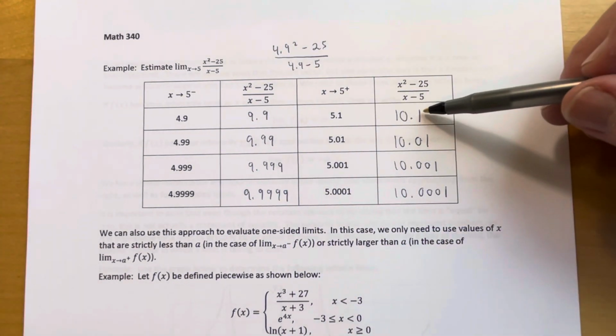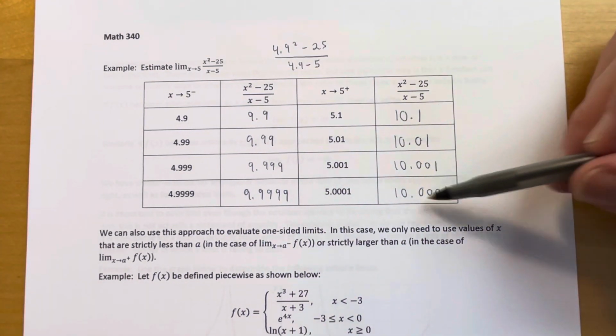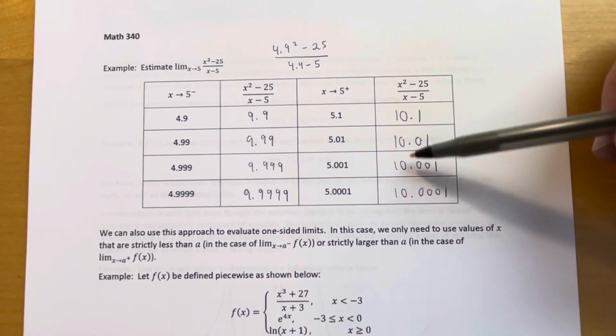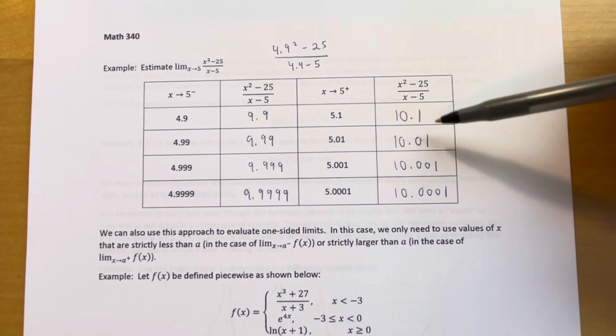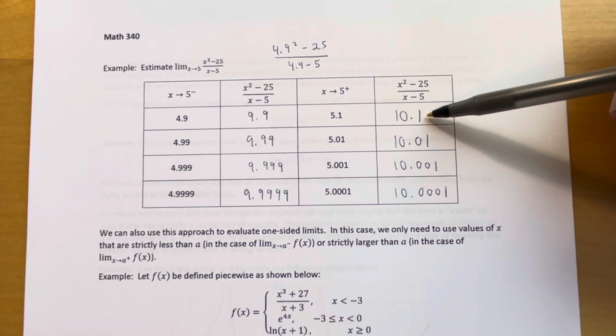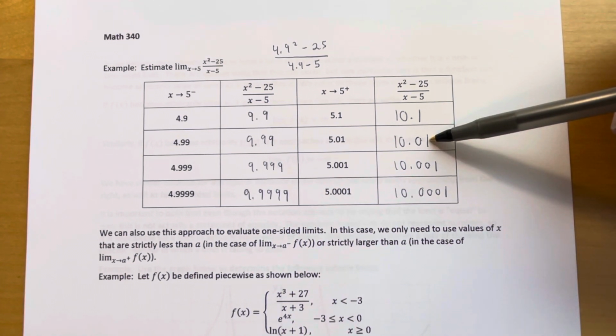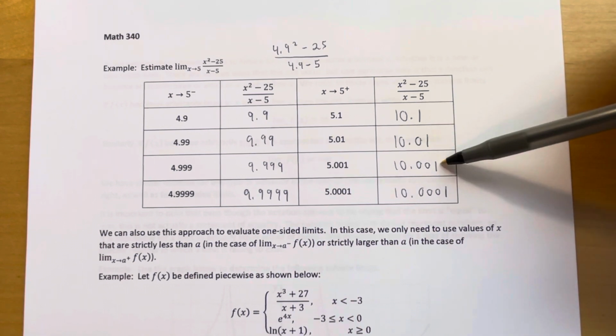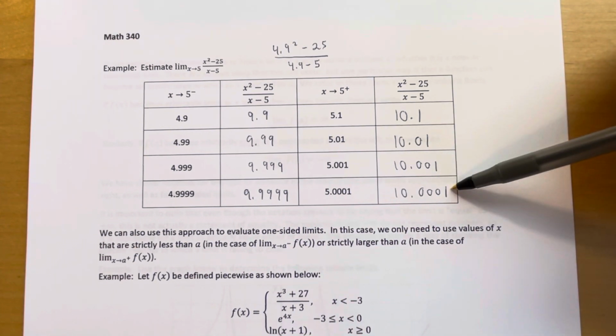Is this approaching 10 as I go down this column? It does look like it, doesn't it? So 10.1 is pretty close to 10, but a little bigger. 10.01 is smaller than this number, but still a little bit bigger than 10. That would mean it's closer to 10 than the previous one. This is even closer to 10, and this is even closer to 10.